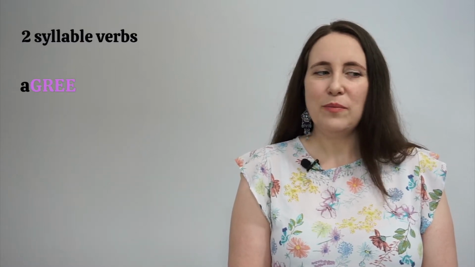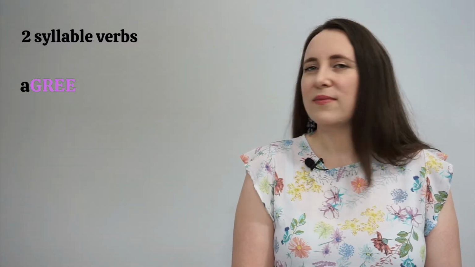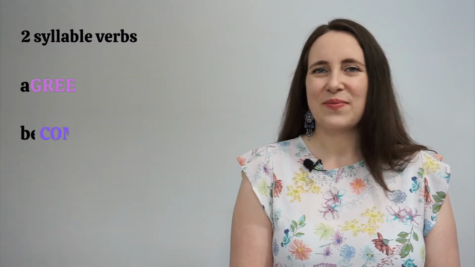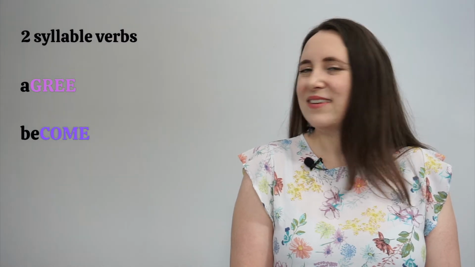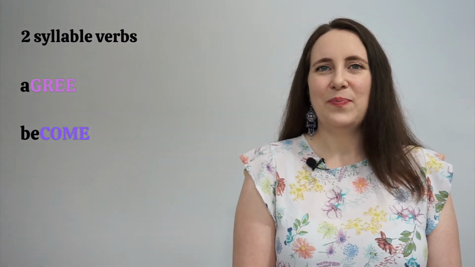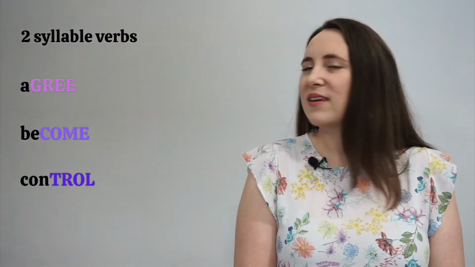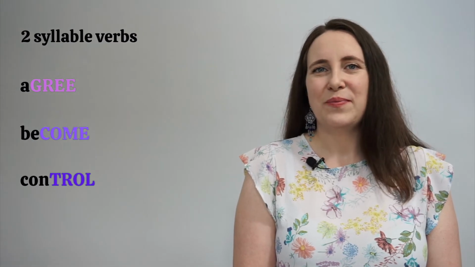For example, agree, become, control. Remember, this is only 60% of the time, so we can't apply this rule to all 100% of the verbs. This is also true for words that are both nouns and verbs.